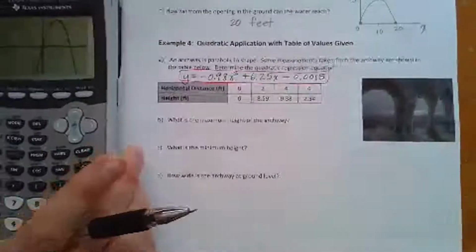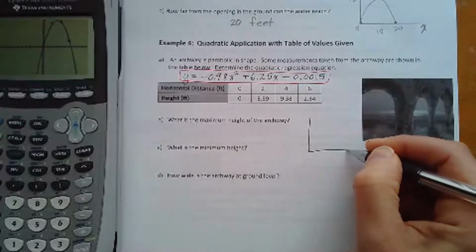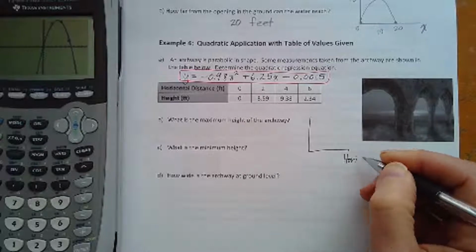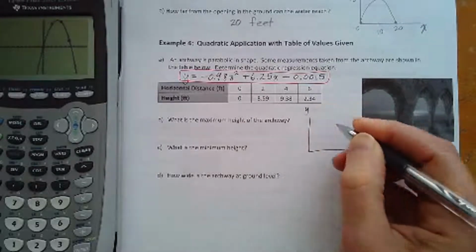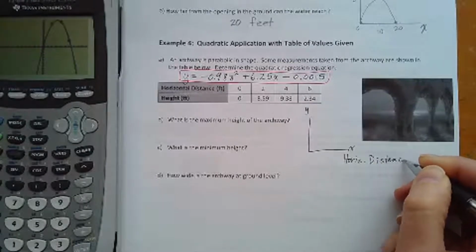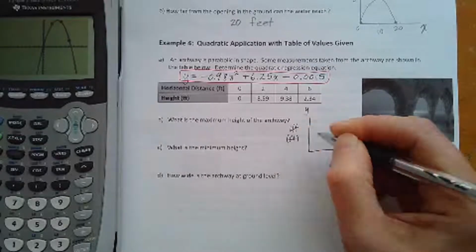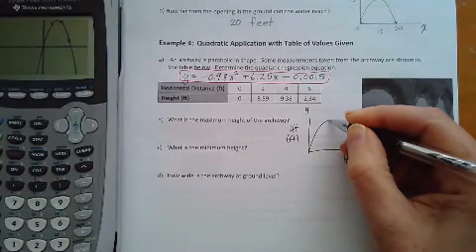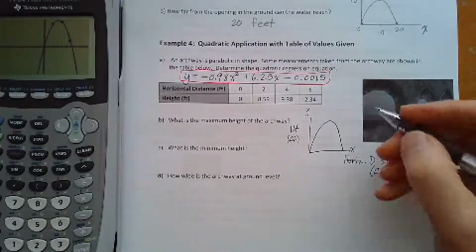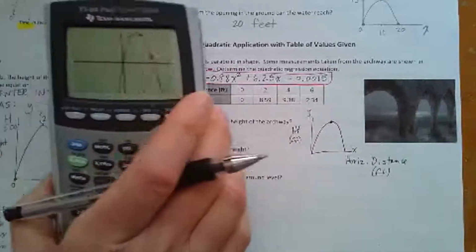Because if you think about it, they gave you a table of values, right? If I were to graph this, now they did not ask me for one. But if they wanted, this is my x, right? This is my y. This is the horizontal distance in feet. And this is the height in feet. And my parabola looks like this, right? And they want the maximum height. So they want this value, right? They want the vertex. They want the y coordinate of my vertex.